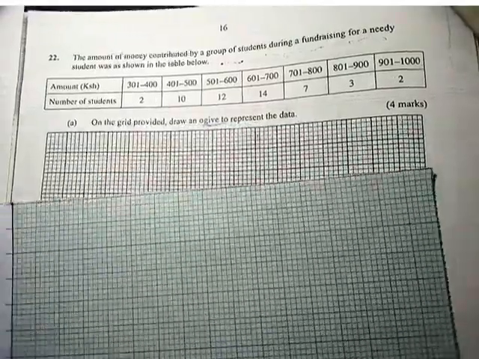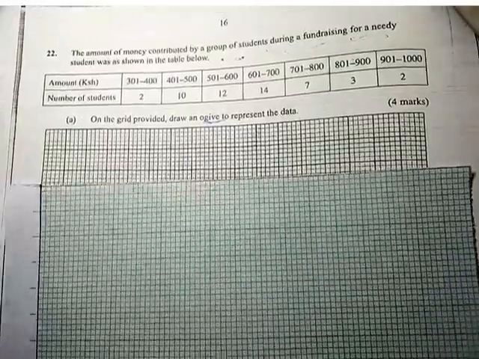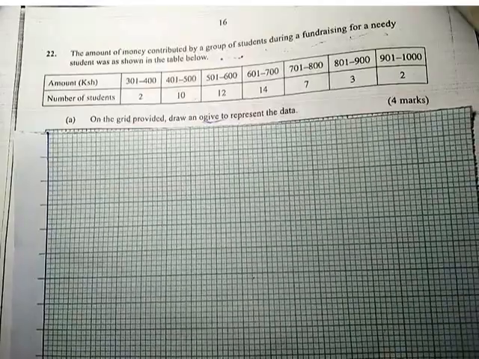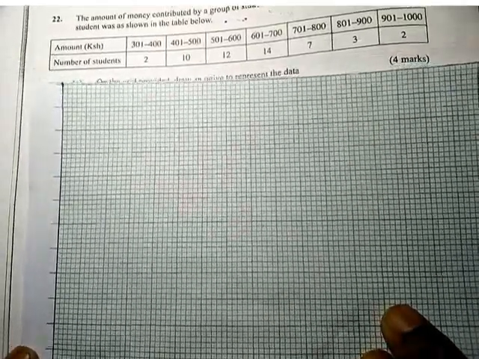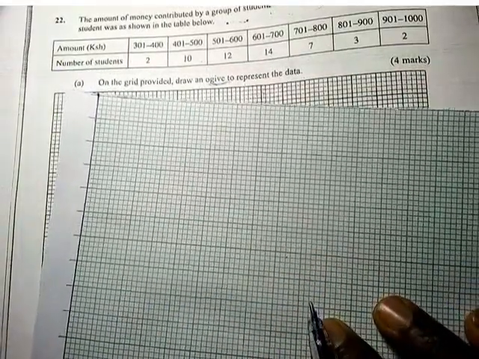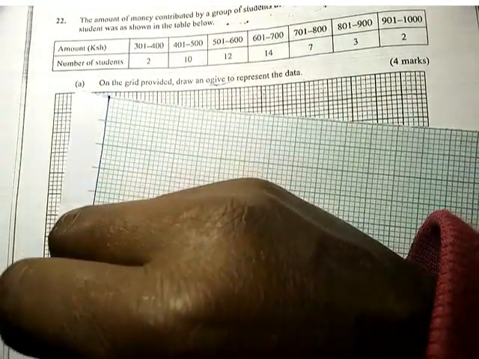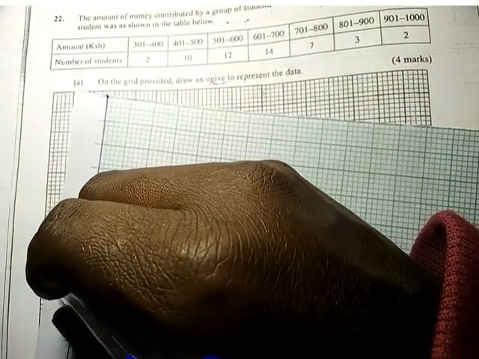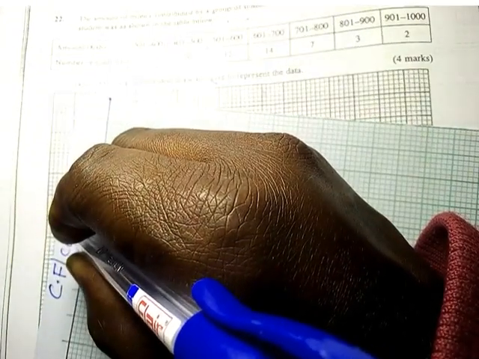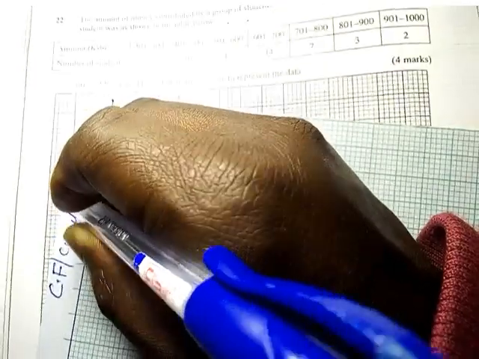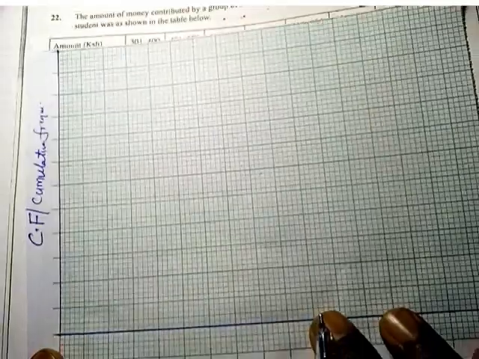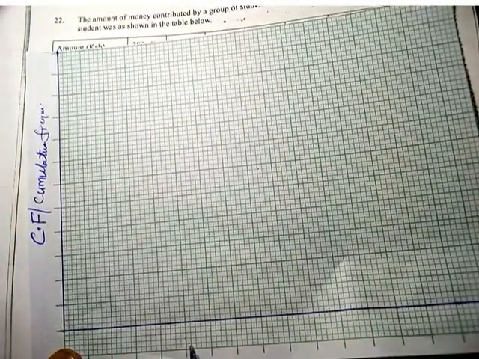An ogive, I am going to use this one because this one is not clearly visible. I have cut it to fit the one you were given, so that you see how it is used. Now an ogive is drawn using the cumulative frequency, CF, against the class lower limit.